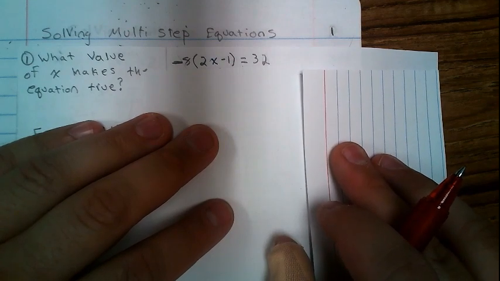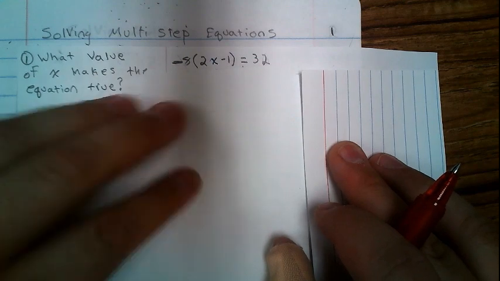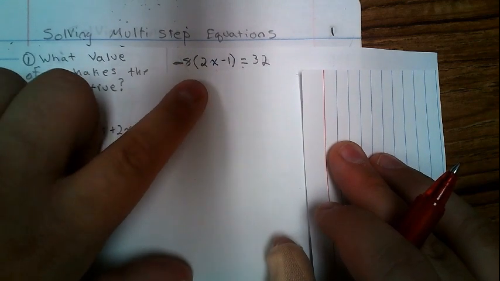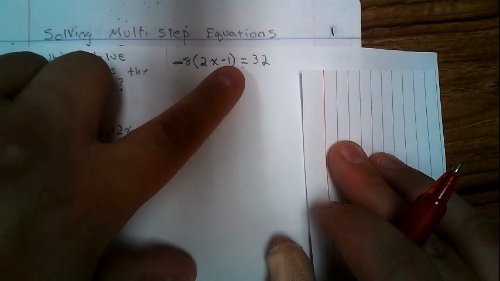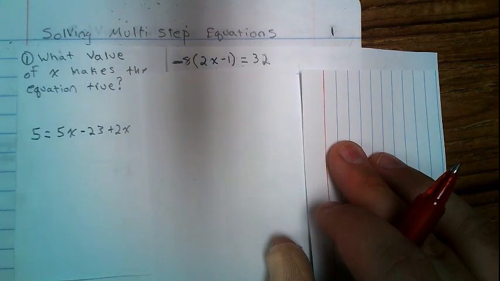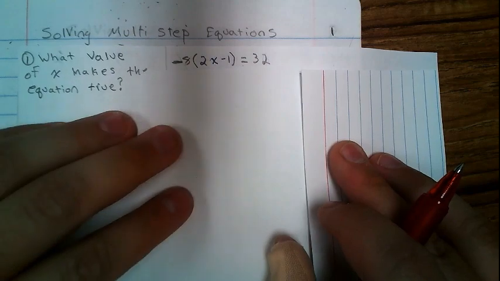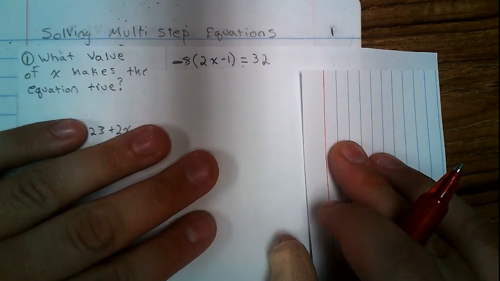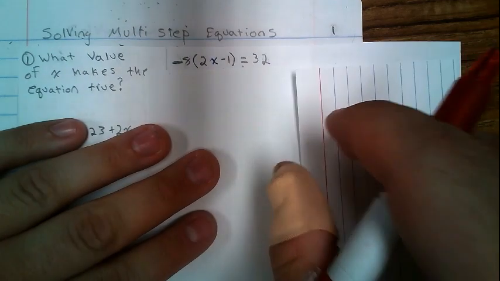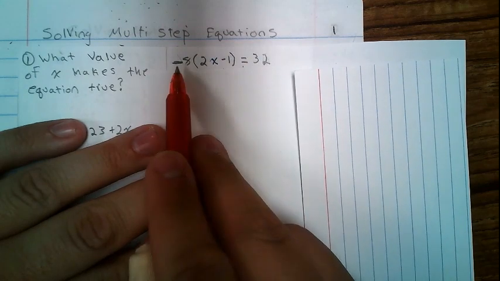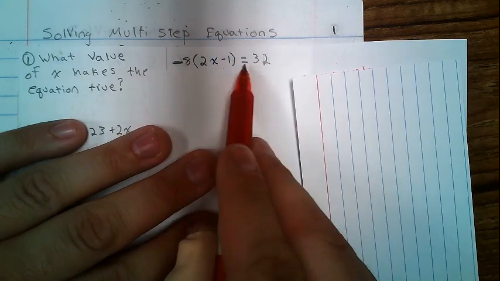Now you're used to distributing. Negative 8 times 2x is negative 16x. Negative 8 times negative 1 is positive 8. We're not going to go that route because I want to show you something different. Another step that might make it easier is to think about how this is negative 8 times this whole thing.